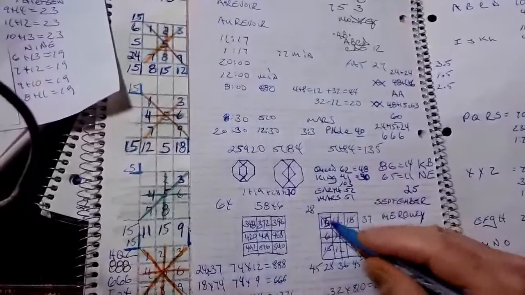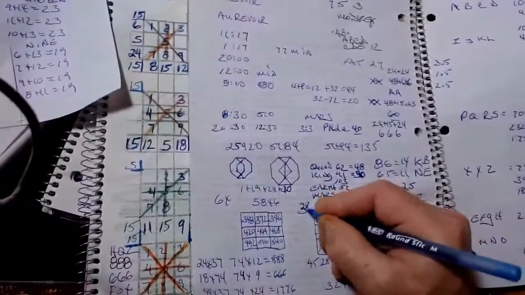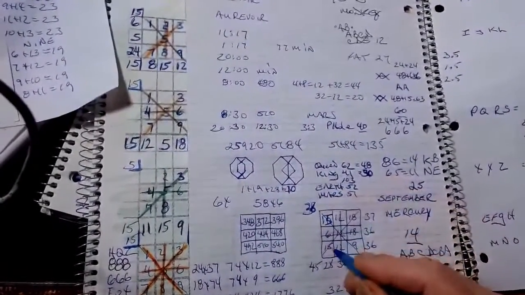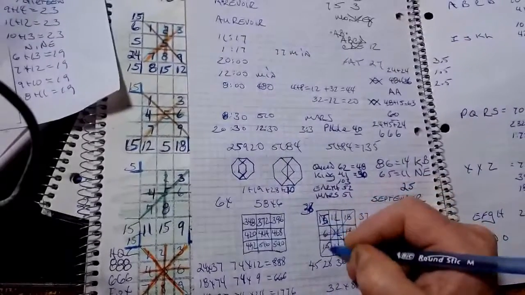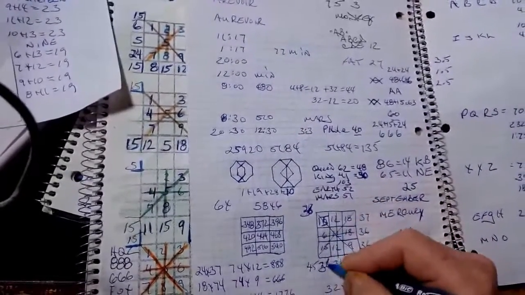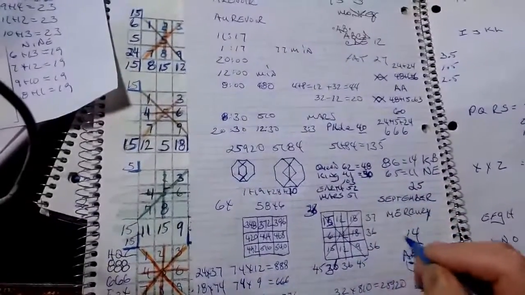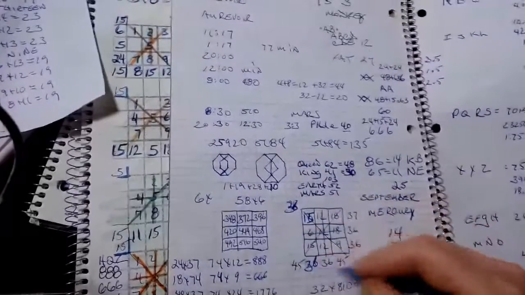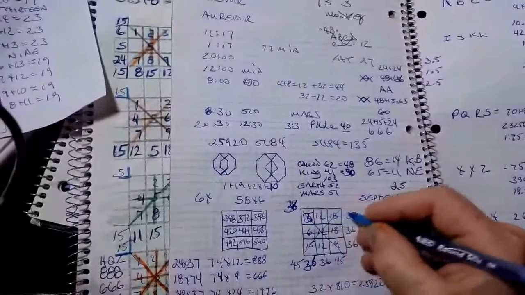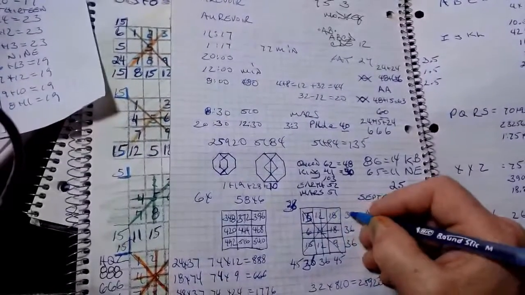So not 27, this one will equal 36. If we come down this way, it equals 45. If we count down this way, it equals 36. If we count down this way, it equals 36. We count down this way, it equals 45. So we can see, well, hold on, 33. This is 27, 30. This is 45.